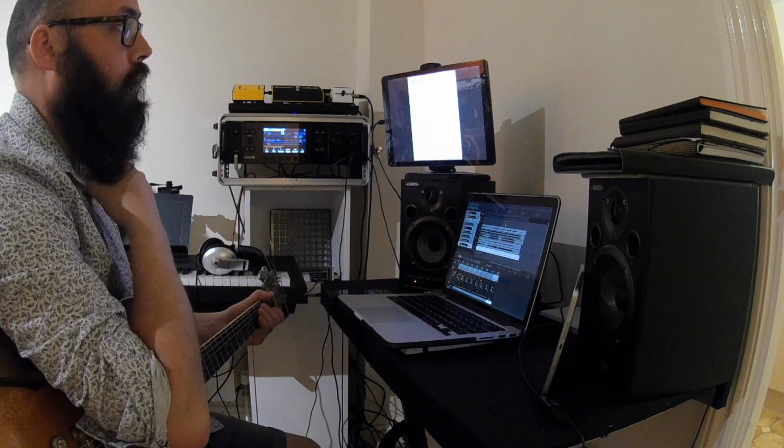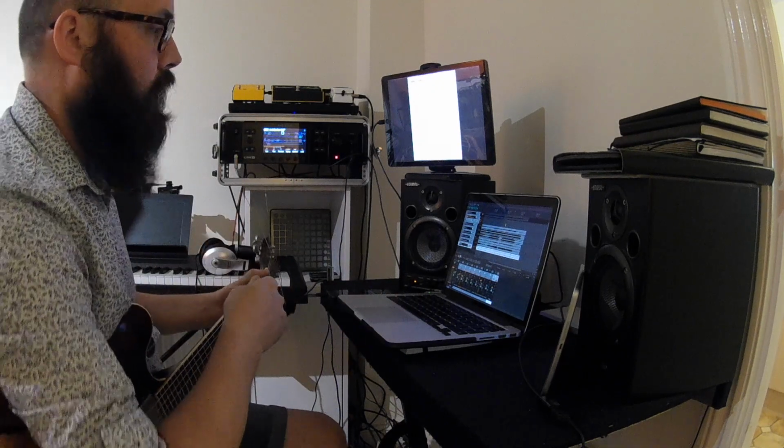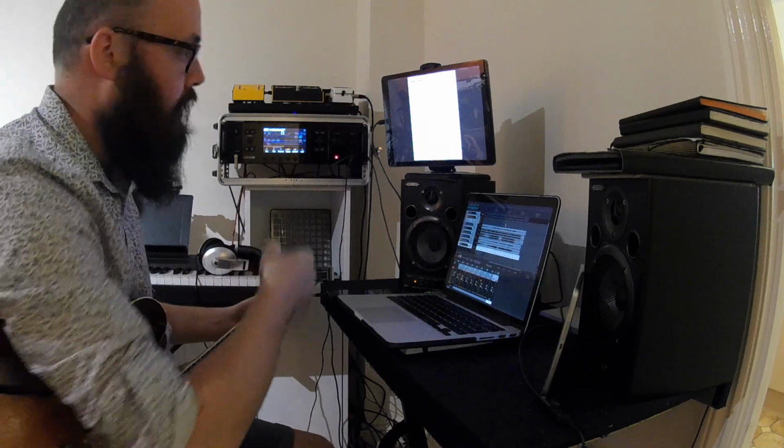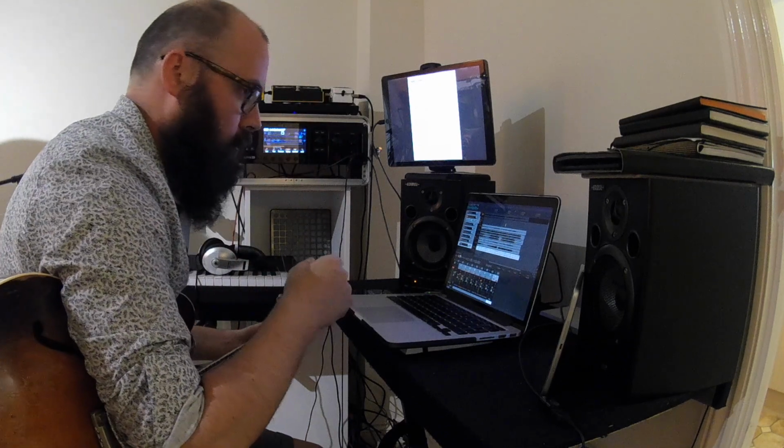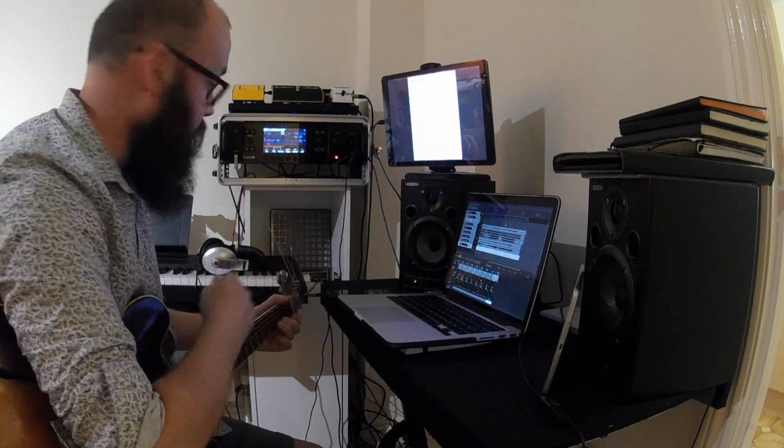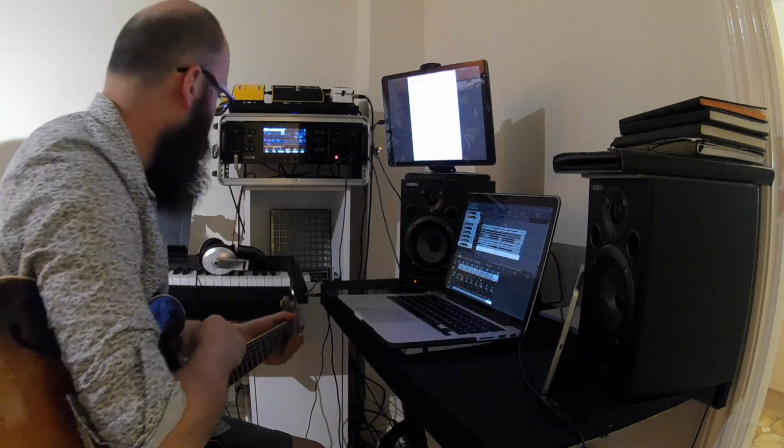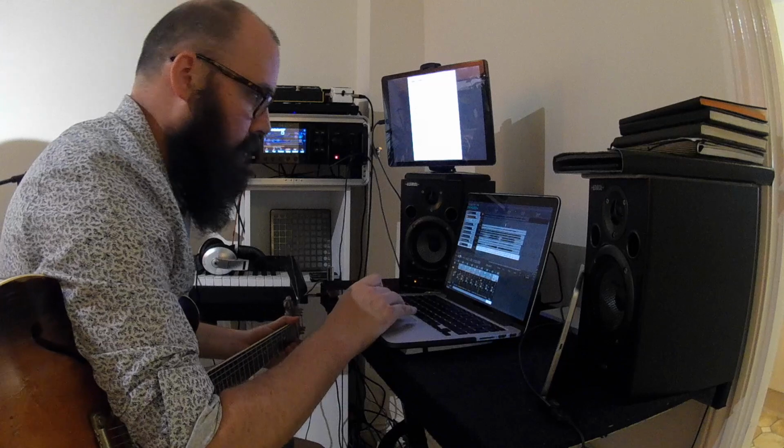Funnily enough, I've got one of my friends who's working on something similar just sending me a message about Ableton stuff with the Launchpad. I've got a little Novation Launchpad for Ableton there, so it's funny how we keep on sharing these tips and tricks with one another.